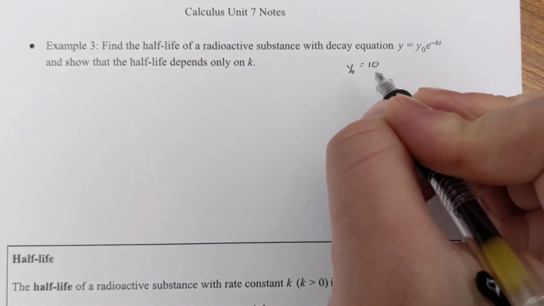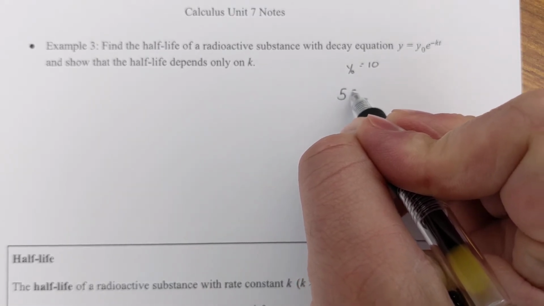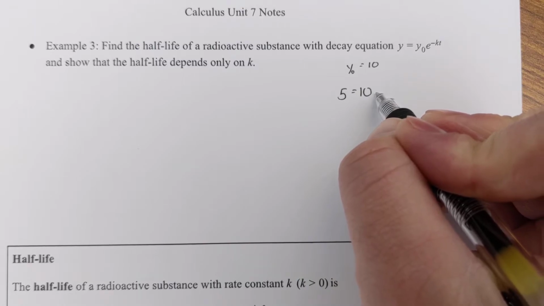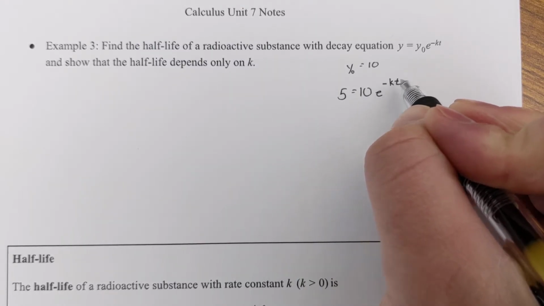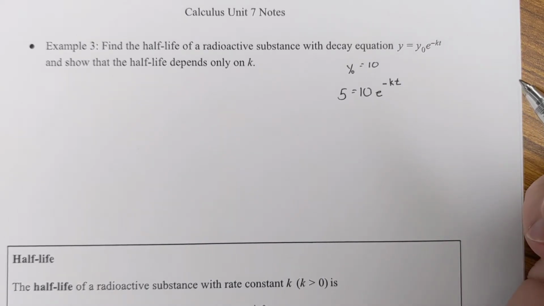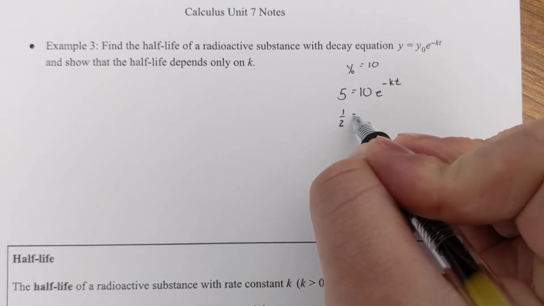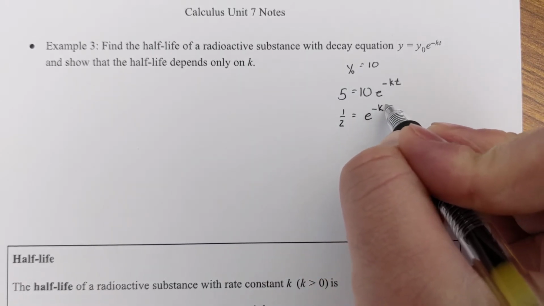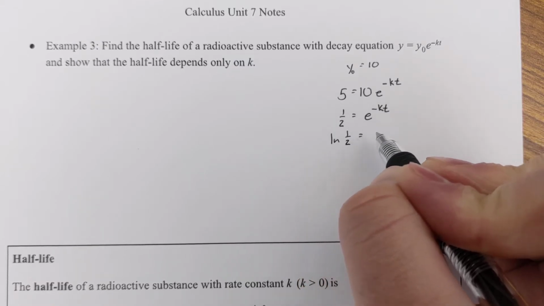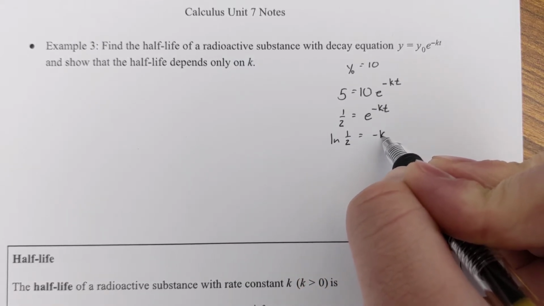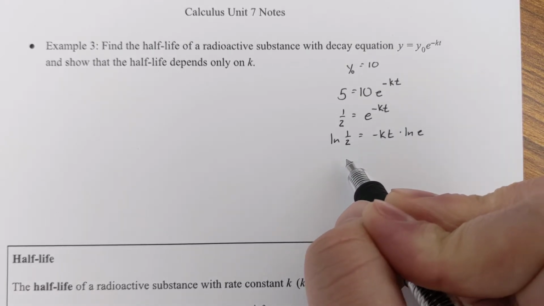So if I want to find the half-life, y is going to be 5, half of it. So then I have e to the negative kt. So we would divide by 10. So that's 1/2 equals e to the negative kt. So to get rid of the e, I need to take the natural log of both sides. So when I do that, the exponent comes out front. So I have ln e, which is 1, so it goes away.